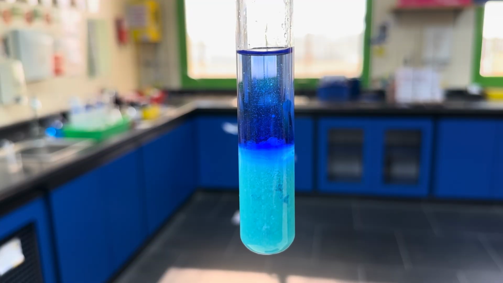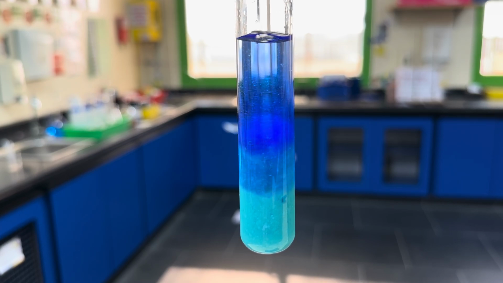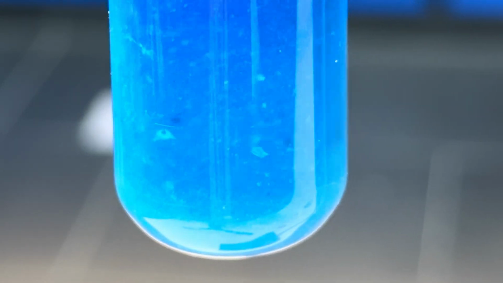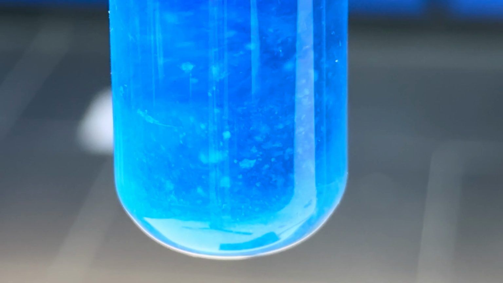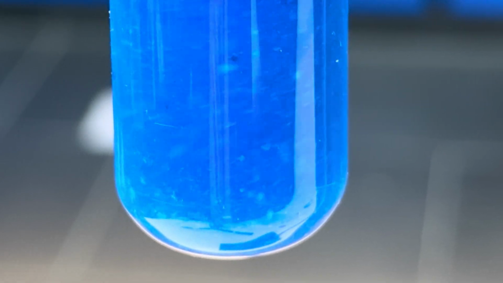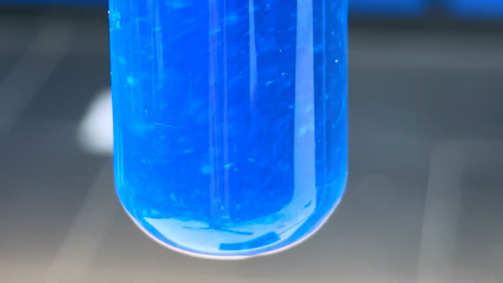And now what we're going to do is give it a stir. So you can actually see both layers are now starting to mix at the interface. And we're starting to find that the light blue precipitate is dissolving. And this is because more and more ligand substitution is taking place.